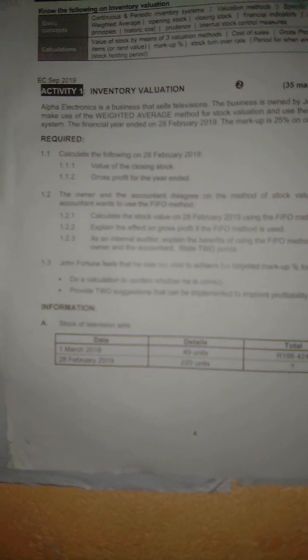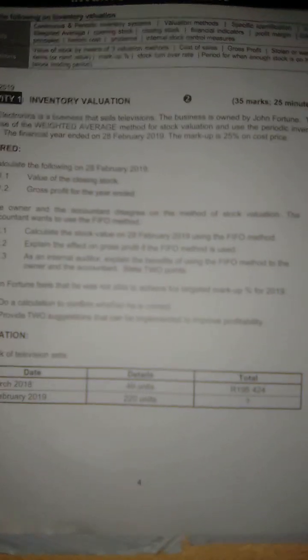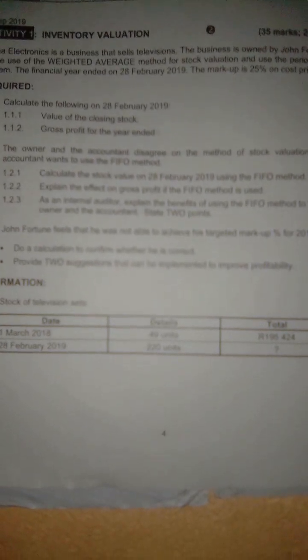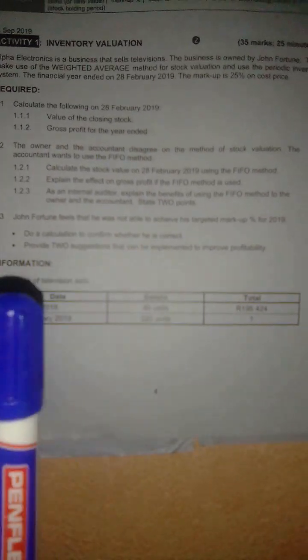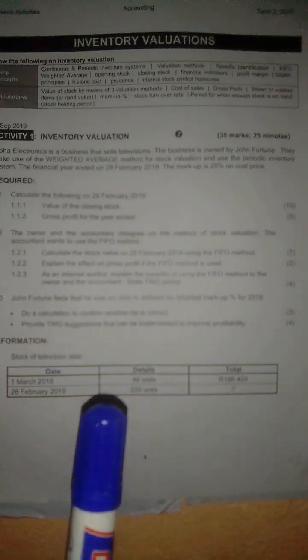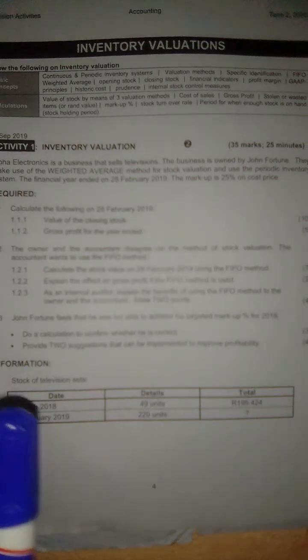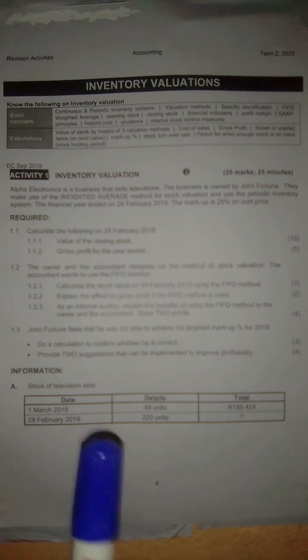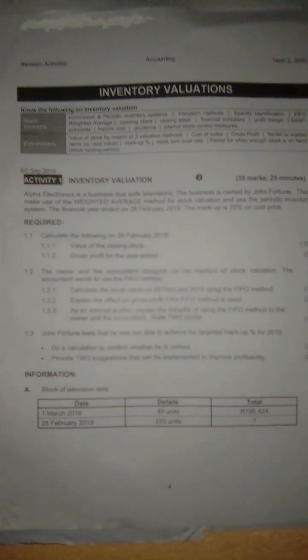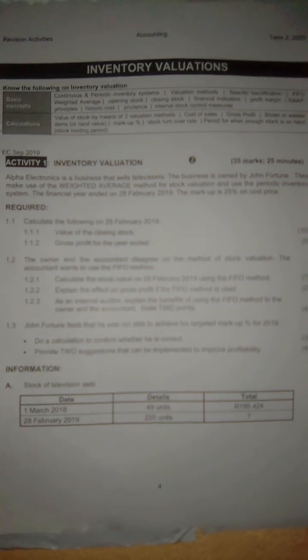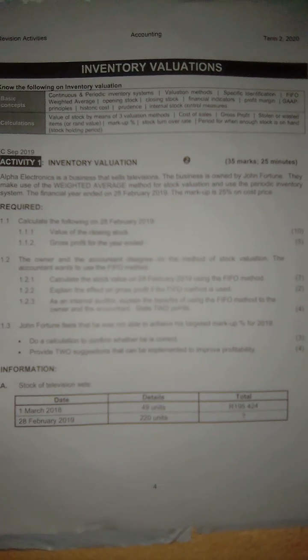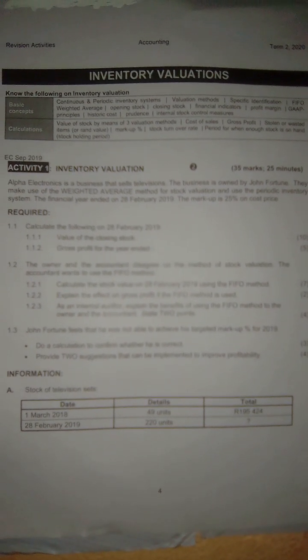The question has 35 marks. I'll do it in stages. Let's look at the information that is given together. Alpha Electronics is a business that sells televisions. The business is owned by John Fortune. They make use of the weighted average method for stock valuation and use the periodic inventory system. The financial year ended on 28 February 2019. The markup is 25% on cost price.